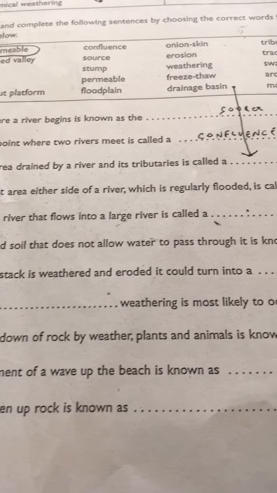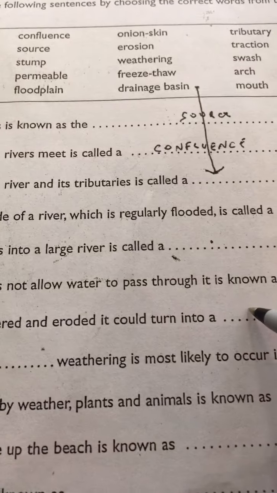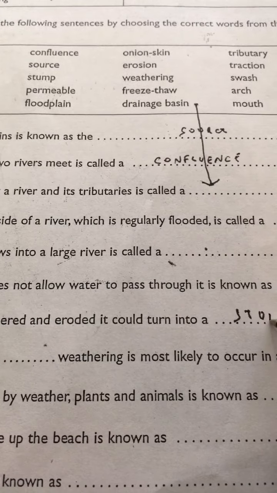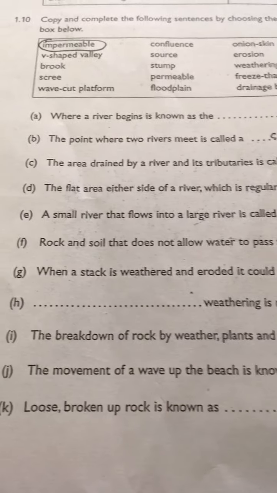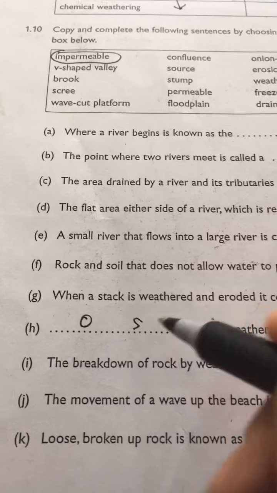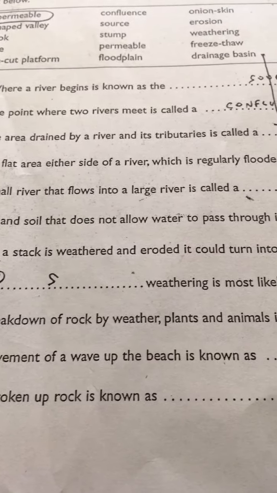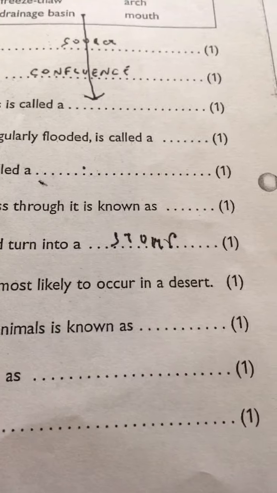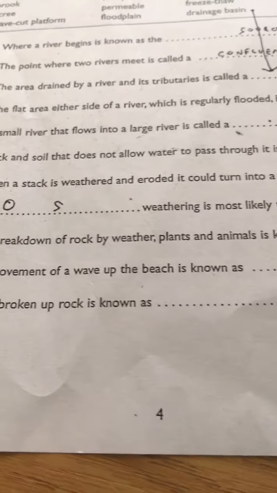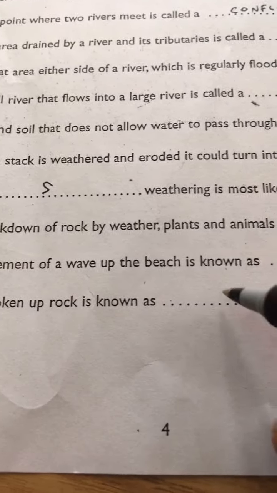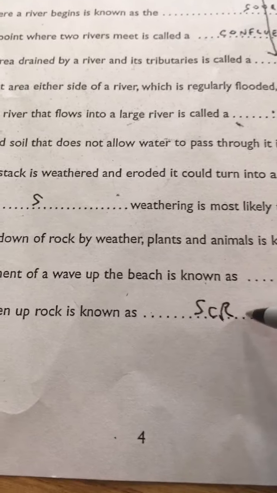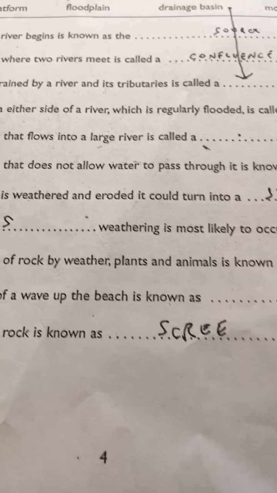When a stack is weathered and eroded, it turns into a stump. In the desert, you're most likely to get onion skin weathering. The breakdown of a rock by weather, plants and animals is known as biological weathering. The movement of a wave up the beach is swash. It's backwash back down. Loose broken up rock is known as scree. That is often formed in mountains by freeze-thaw weathering.